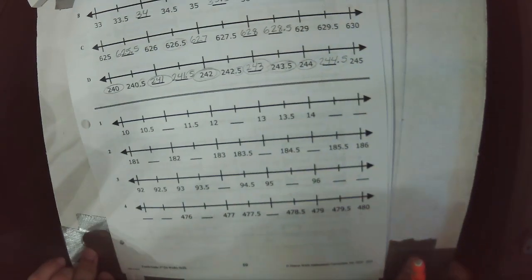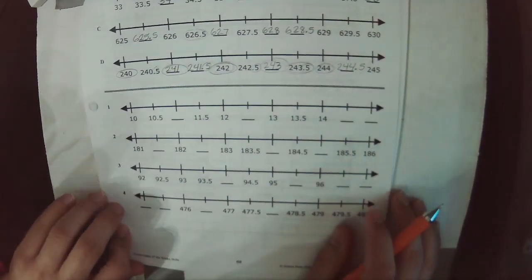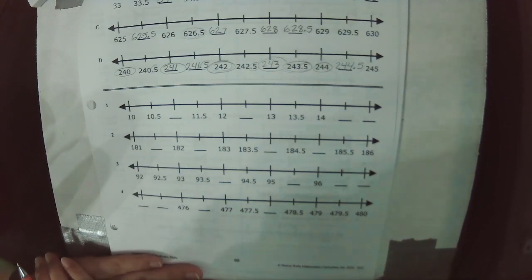We'll be doing some of them by ourselves, Messiah, but not all of them. Let's do a couple together and then we'll do a couple on our own.